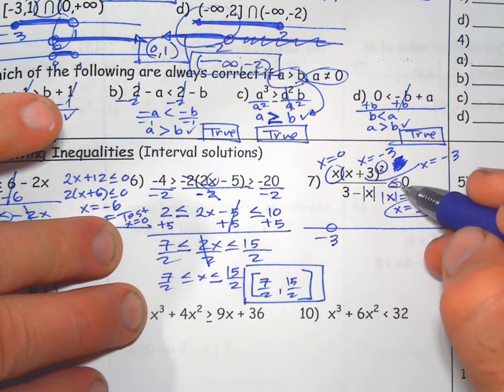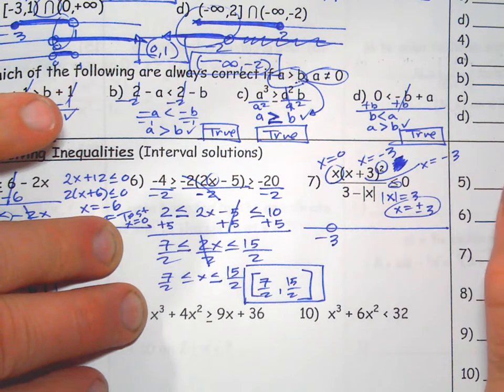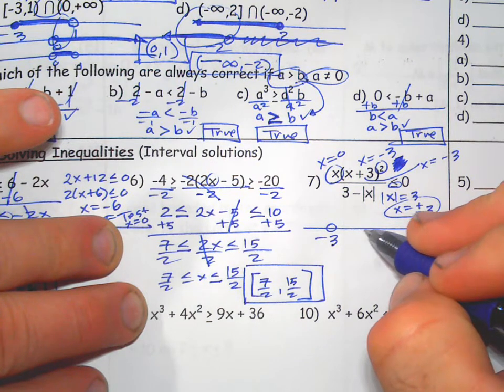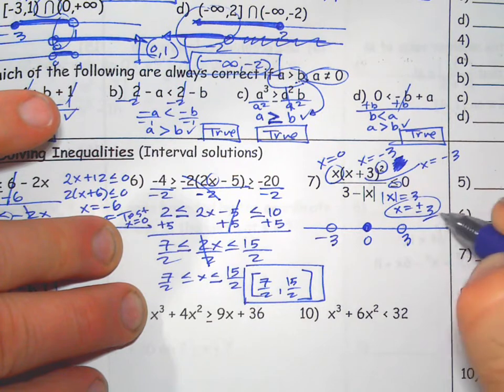It's got to be an open dot, though, because the bottom creates a division by 0. So the bottom wins out on that. We're going to have a solid dot at 0 on the top, and then another open dot at positive 3 on the bottom. We test far right.